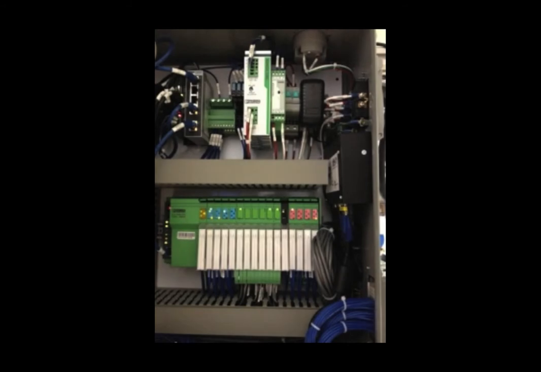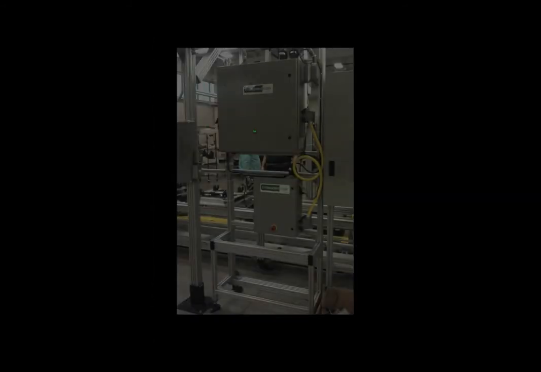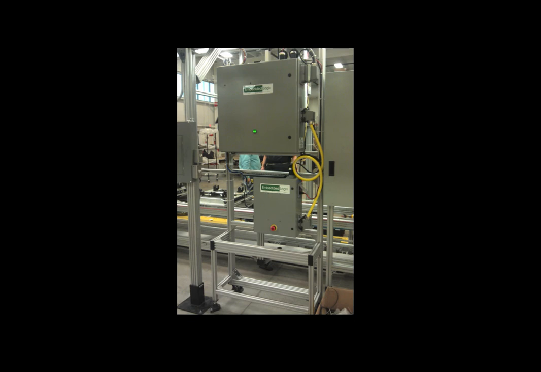SmartLogix applications are deployed in fully ruggedized industrial enclosures using state-of-the-art embedded technologies.